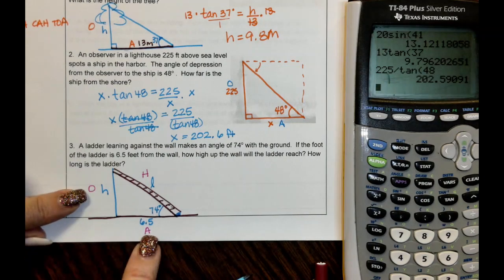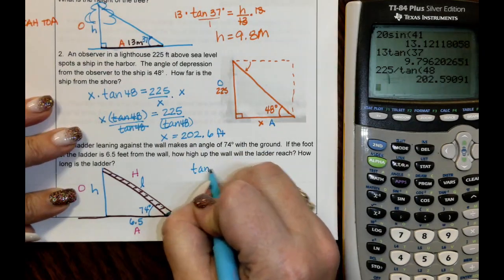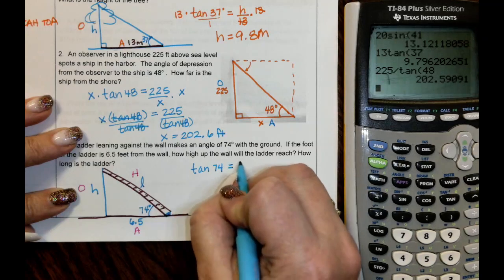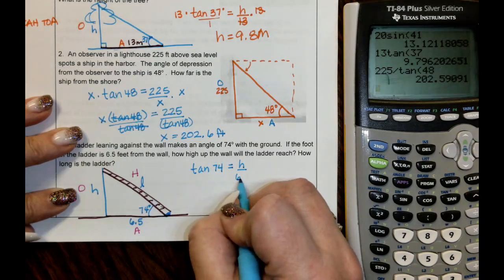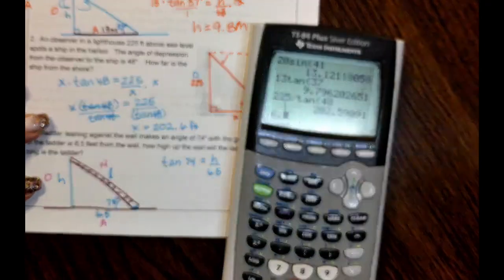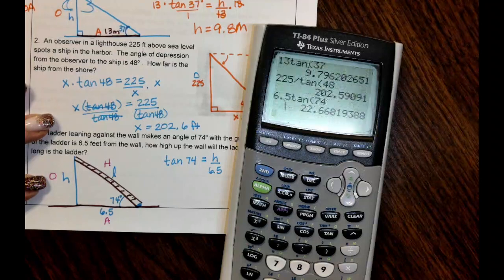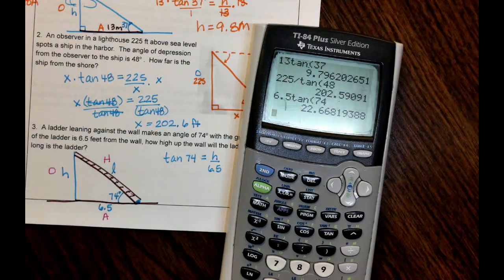In order to find the height of the ladder, we have O and A, so we use tangent. The tangent of the angle is equal to the opposite side divided by the adjacent side. So you would type in 6.5 times the tangent of 74. So think about it, that's a pretty steep incline, so it should reach up pretty high.